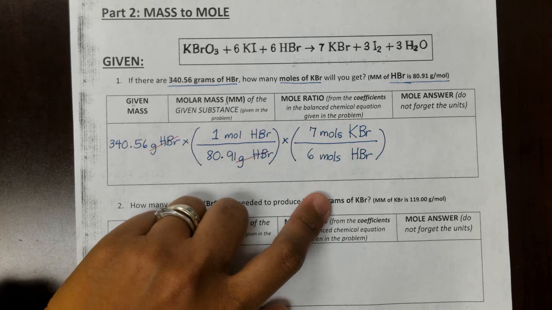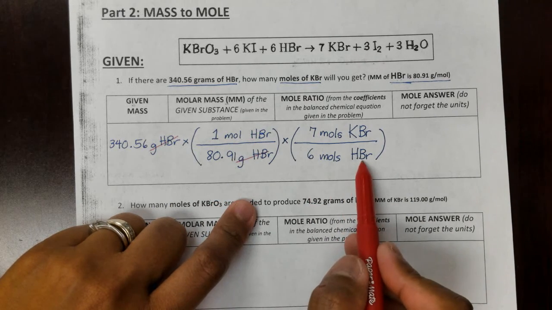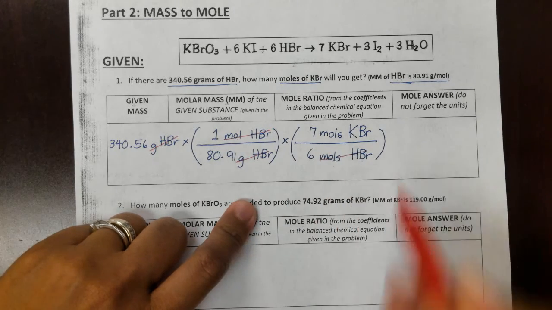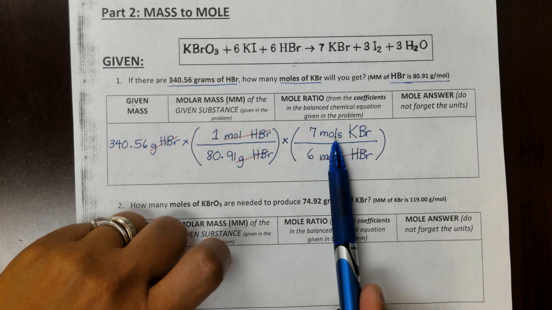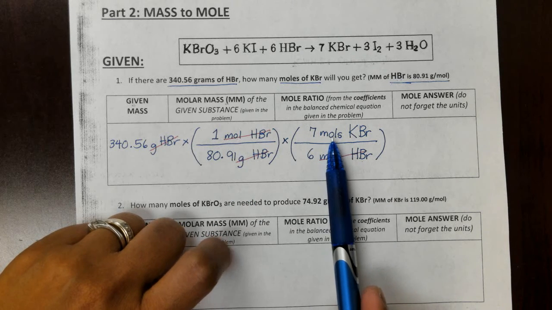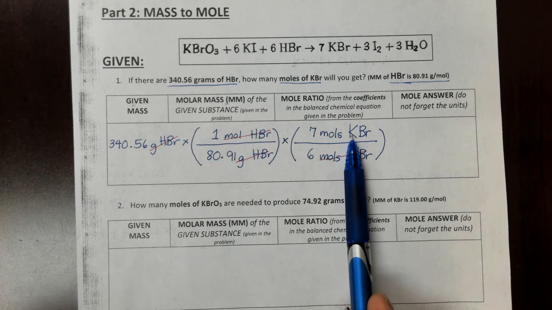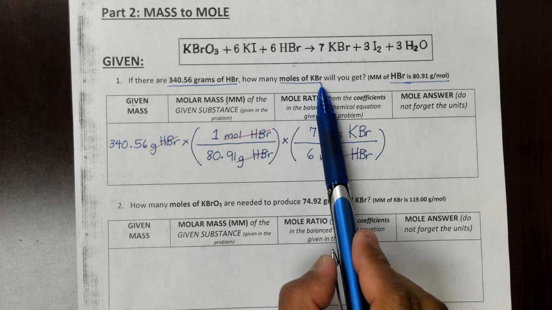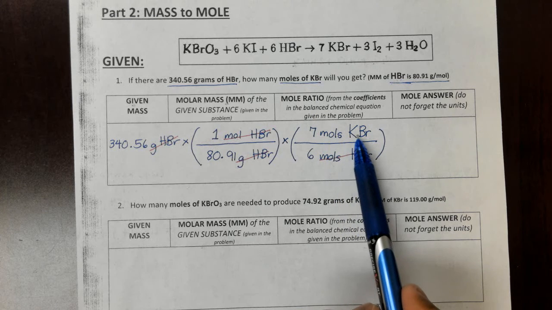And you see that there are units that get cancelled here. The mole HBr and the mole HBr are the same. One is at the top and the other is at the bottom, so you can cancel that unit as well. After we cancel the units that we don't need, I need us to check the top, the remaining uncancelled unit. It's moles KBr. Then you ask yourself, does it match with the question of the problem? The question is how many moles of KBr? And the unit at the top that is not cancelled is also moles KBr.